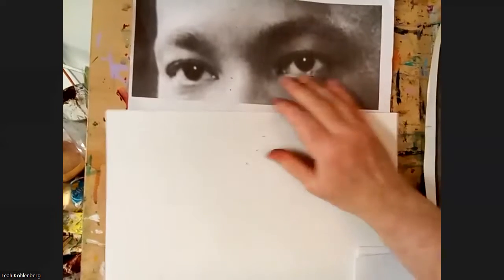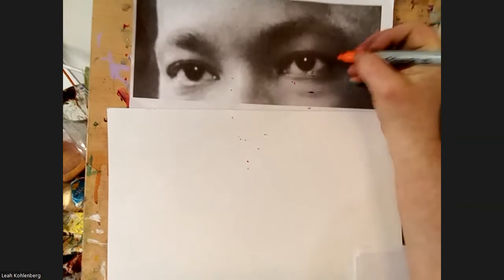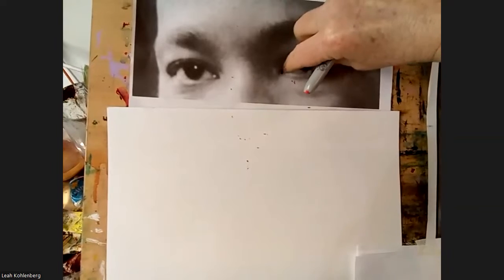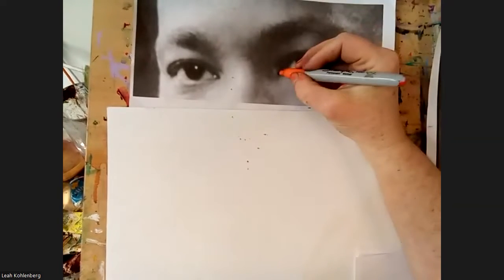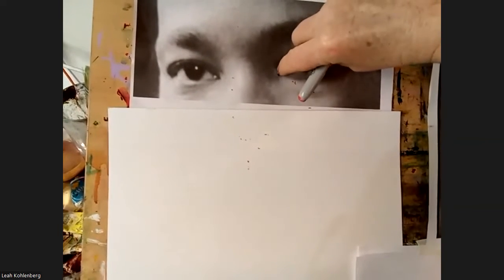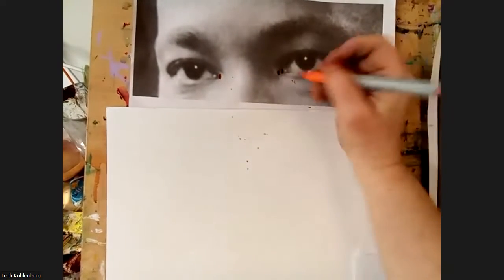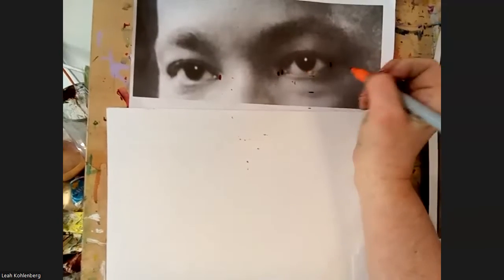Oh dear, I got a little bit of red on my thing. Okay, so let's come here and draw these eyes big. I'm going to use a pencil. You can use whatever you want, but you should be able to erase. And one of the things we want to remember here, I'm going to mark this. One, two. So this is one end of the eye.